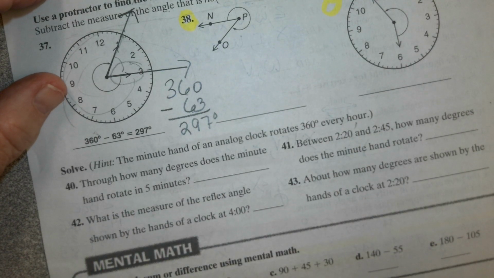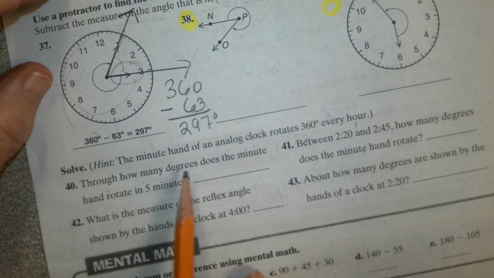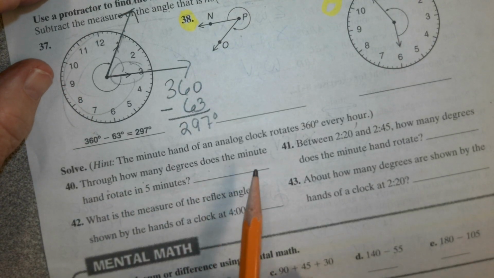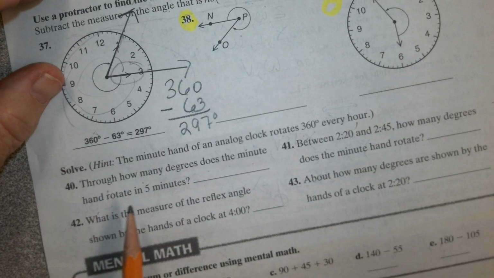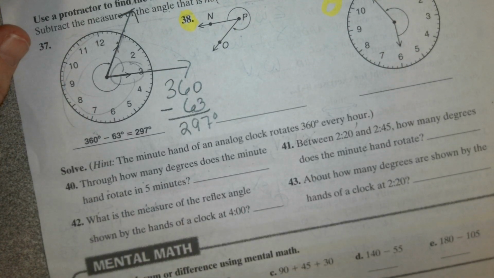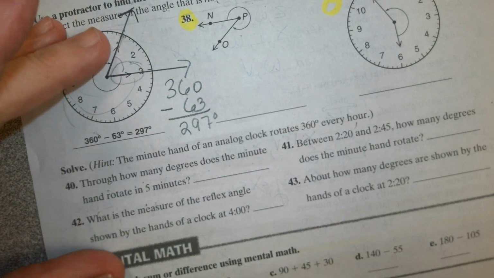They don't even have an example here, but I could do one. Through how many degrees does the minute hand rotate every 5 minutes? Well, I'm pretty sure, how would I do that? I think there are 2 ways I can do it. How many minutes does it say? 5 minutes. So I'm going to start it like this.